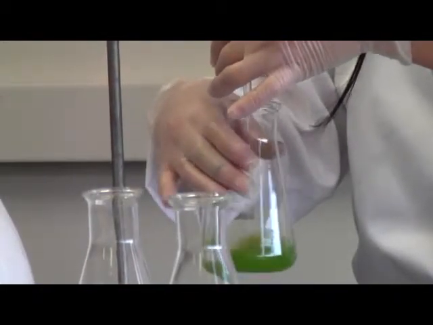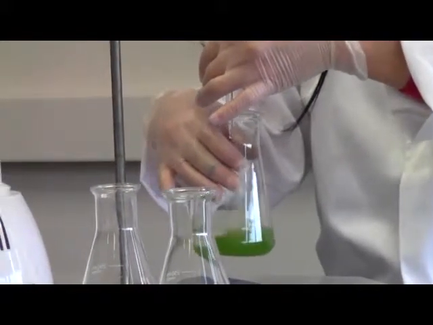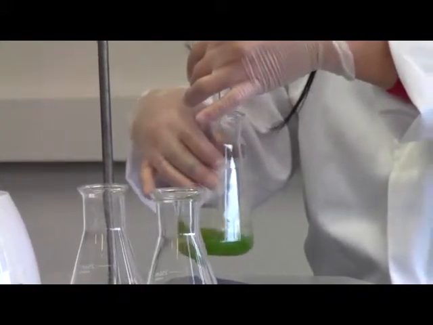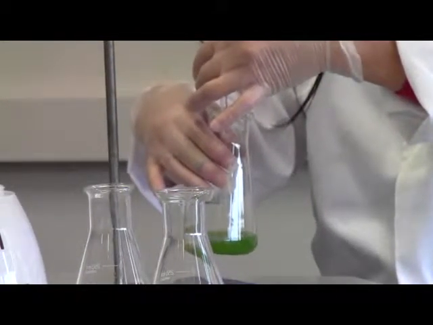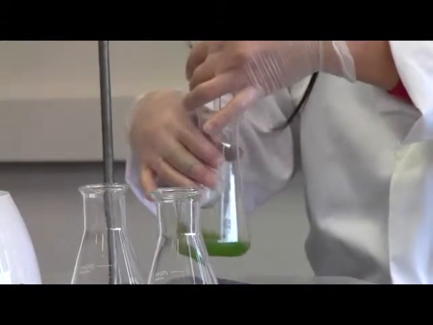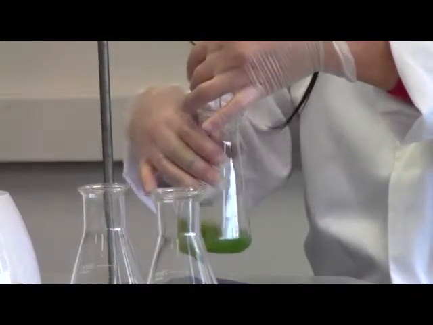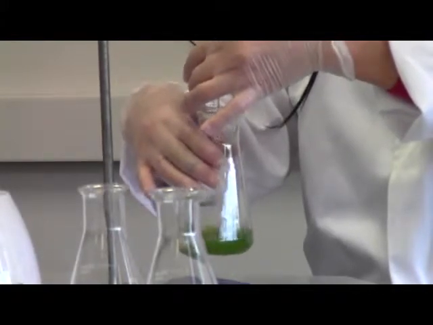Too fast. Stop. They really need to be very well balanced, the patience.